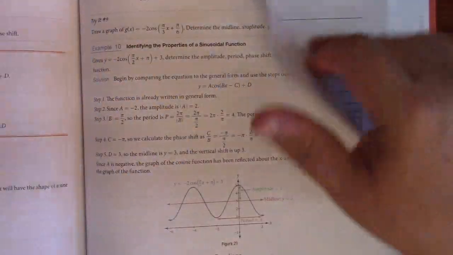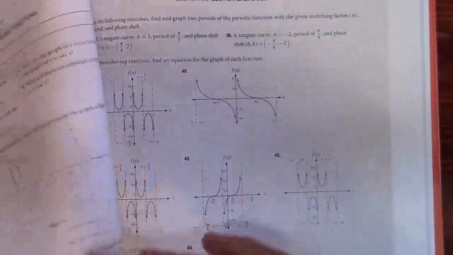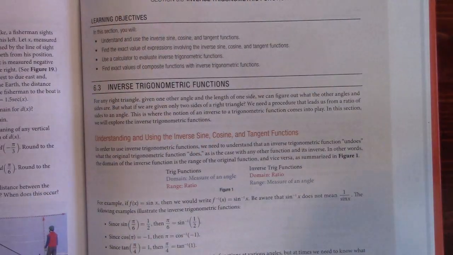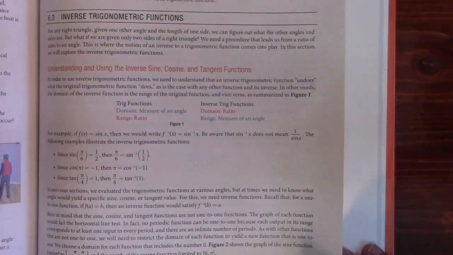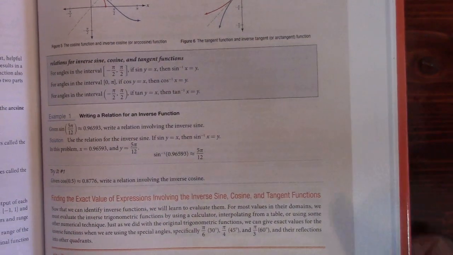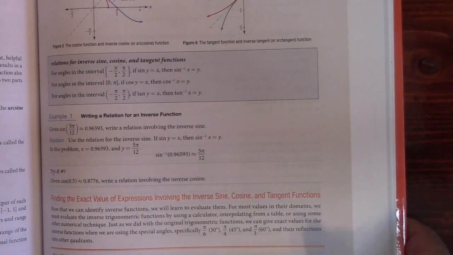Here it is: inverse sine, inverse cosine, inverse tangent, very good.